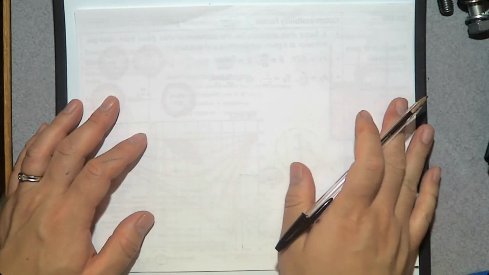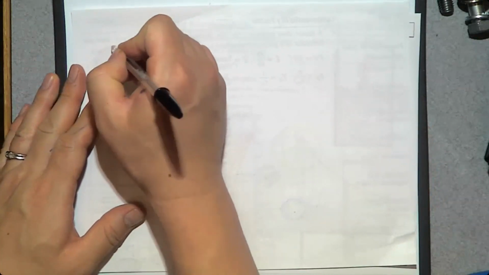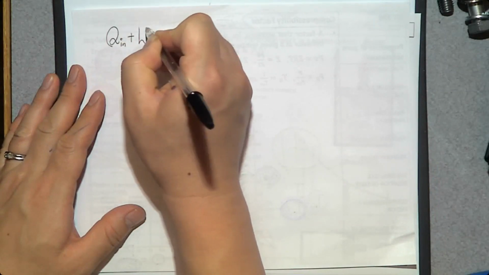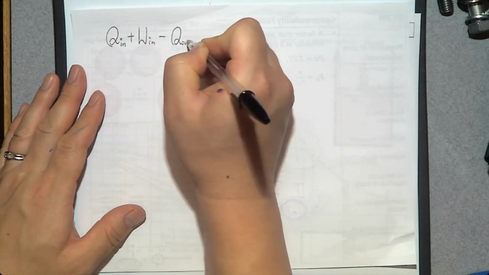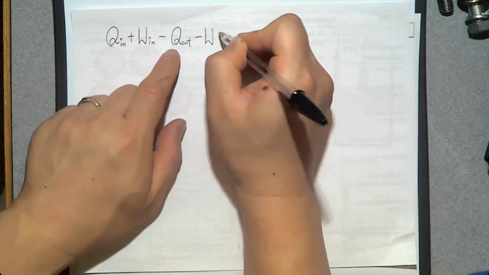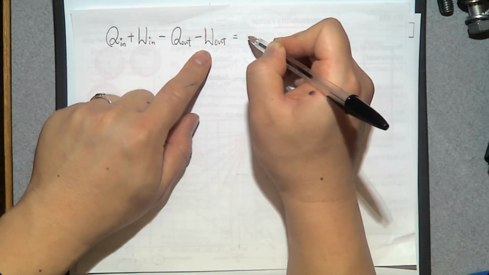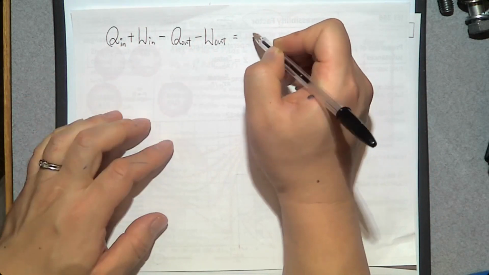The energy balance equation that we studied in chapter 2 is heat transfer Q that goes into a system, plus energy transfer by work that goes into a system, minus energy transfer that comes out of the system, either by heat or by work, is going to be the total energy at the final state minus the total energy at the initial state.